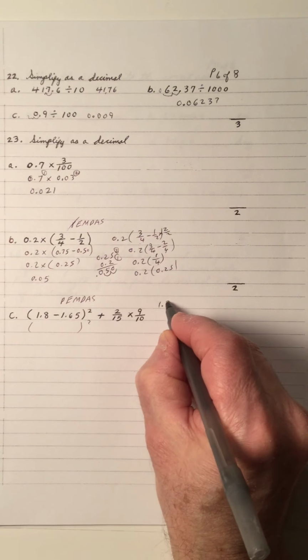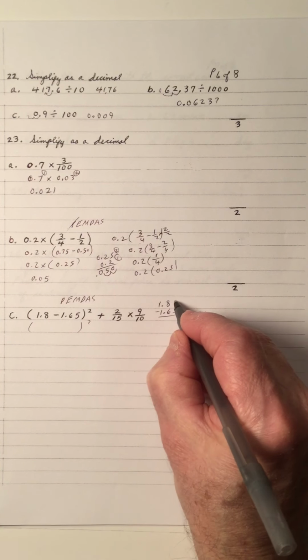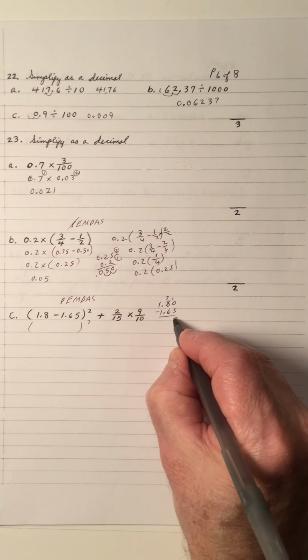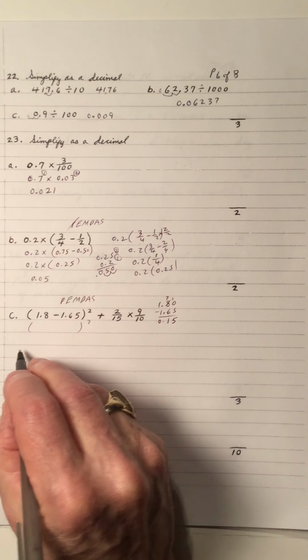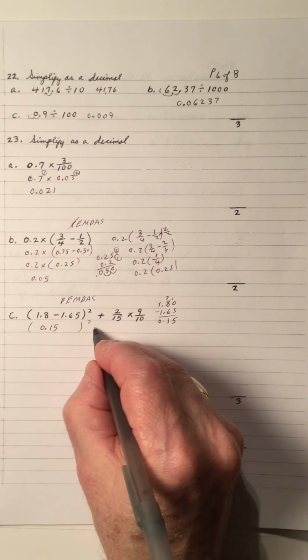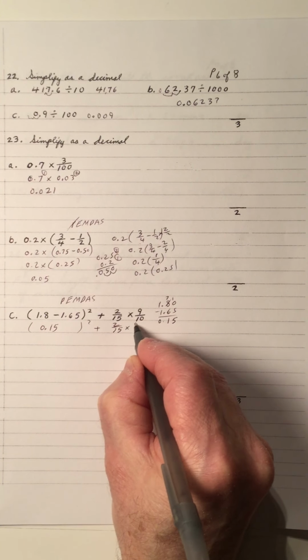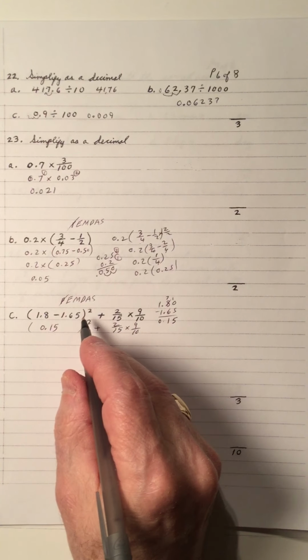So 1.8 subtract 1.65, put a 0 there, and that's a 7, and that's a 10. 10 subtract 5 is 5, 7 subtract 6 is 1, and I get a 0. So that's 0.15 squared. Notice I have to work the inside of the bracket first. Done. Now I have to do my exponent.